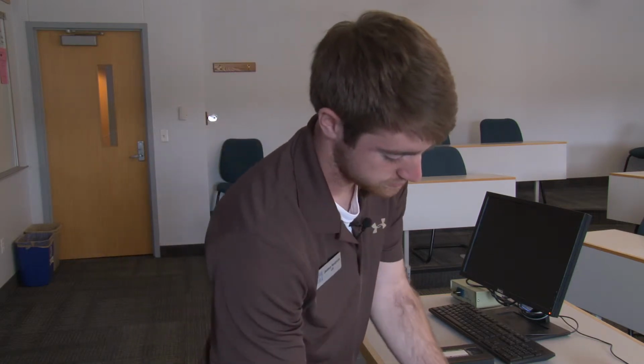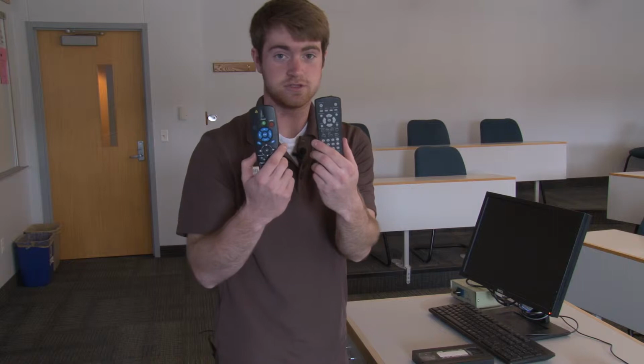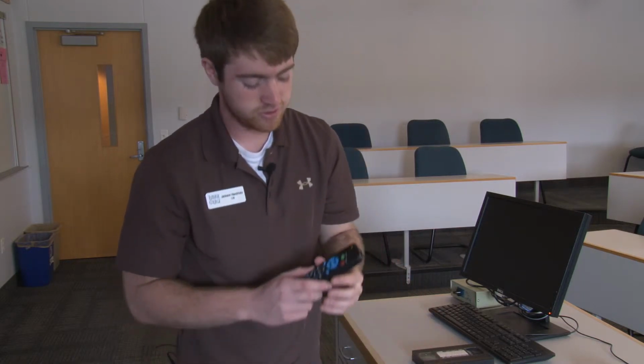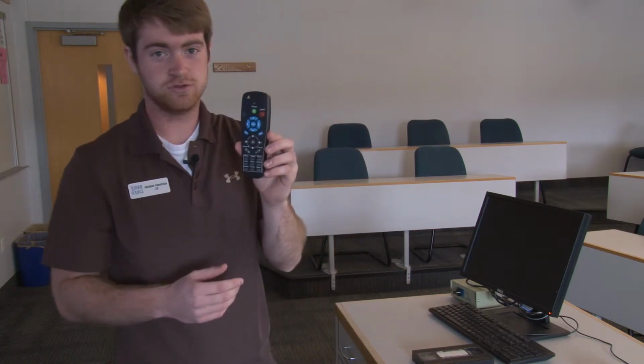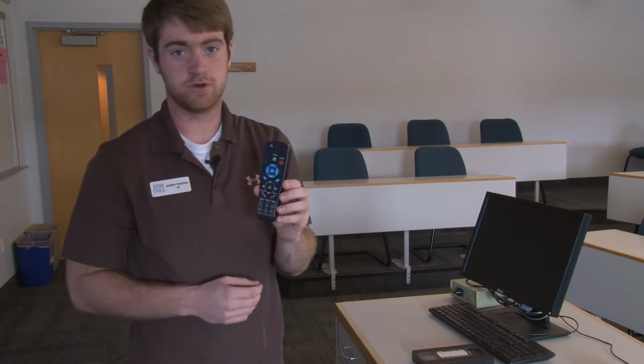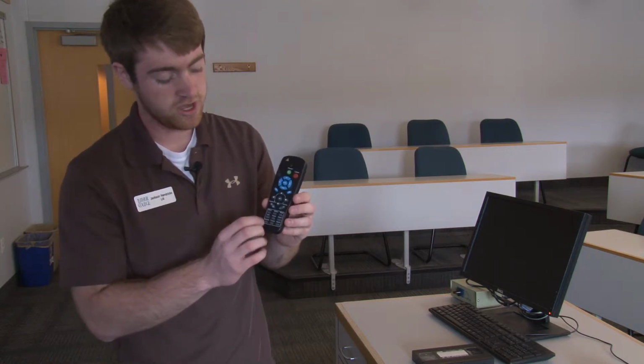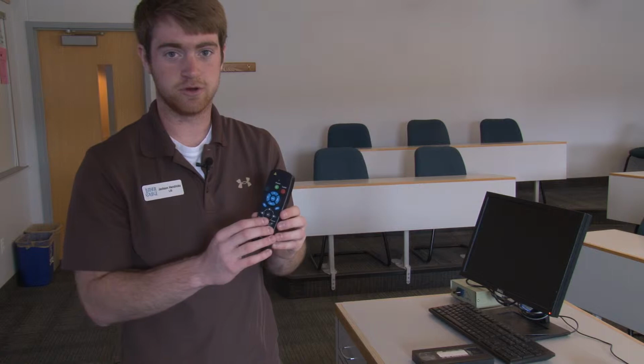Olin 101 is also equipped with a DVD and a VCR player. To use it is quite simple. First, you go to the top right-hand drawer of the teacher's desk and you grab both remotes. And they look something like this. After you grab both remotes, we're going to use the one that you use to turn on the projector to turn on video. To turn on video, you hit Source and you use your arrow keys until you highlight video. Once you've highlighted video, you hit Enter.